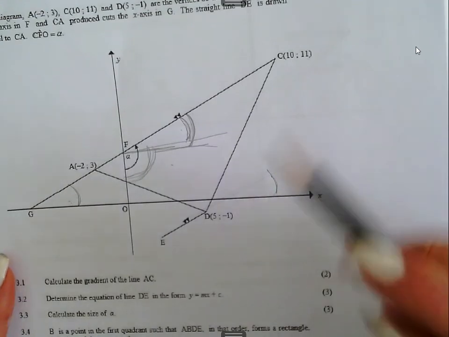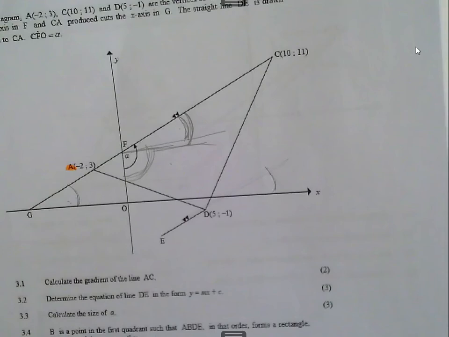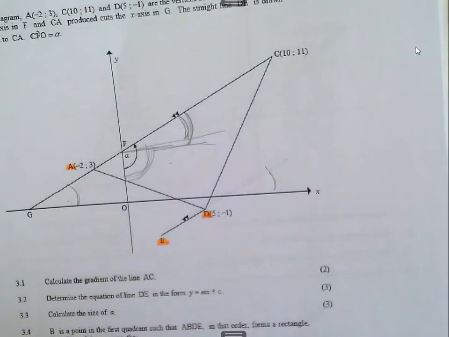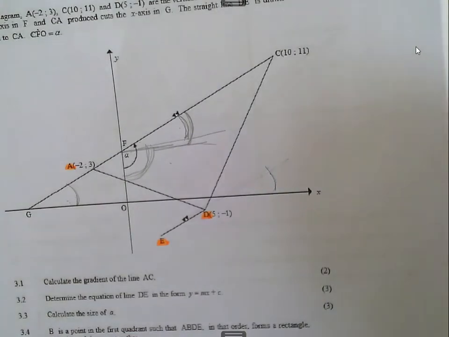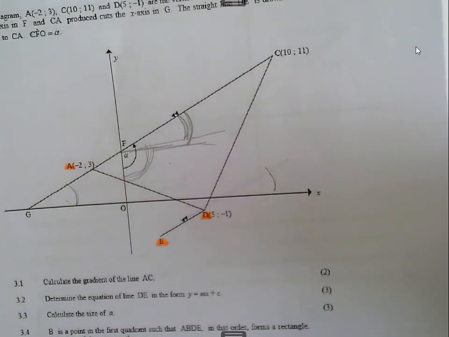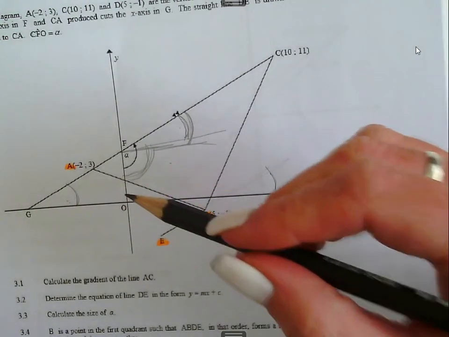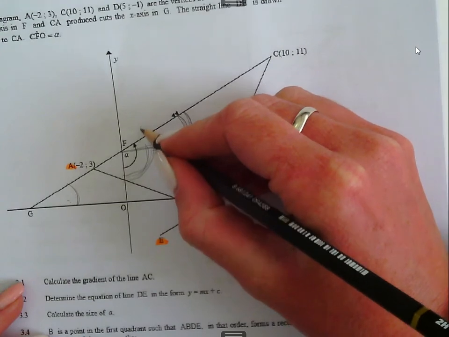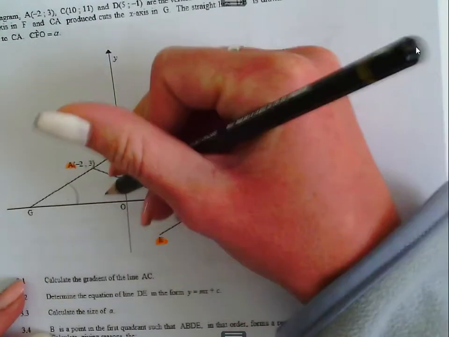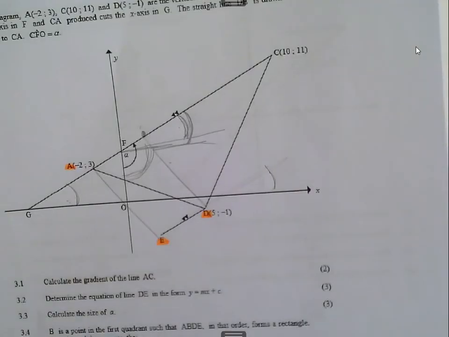So A, B where I don't know where it is, D, and E forms a rectangle. So where do you think B is going to be? Somewhere here. Maybe there. Okay, B is somewhere there.